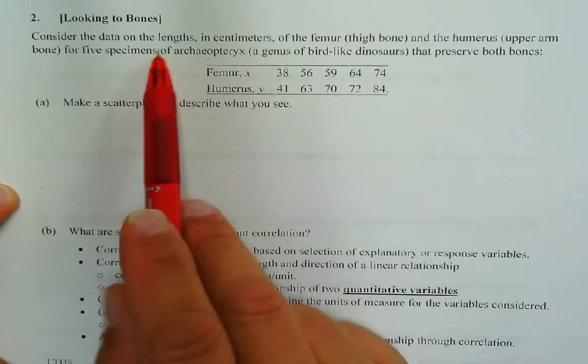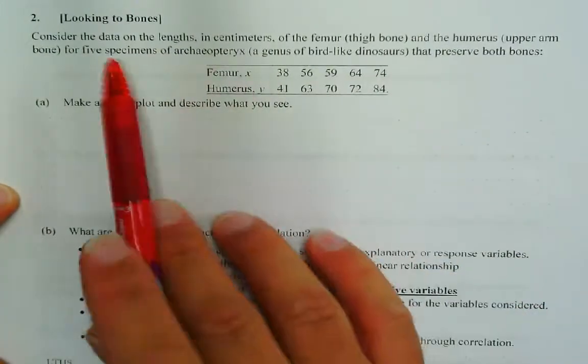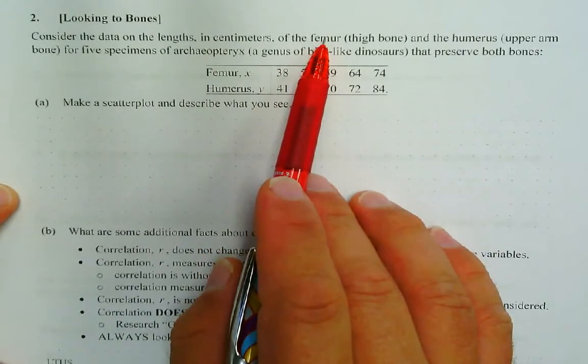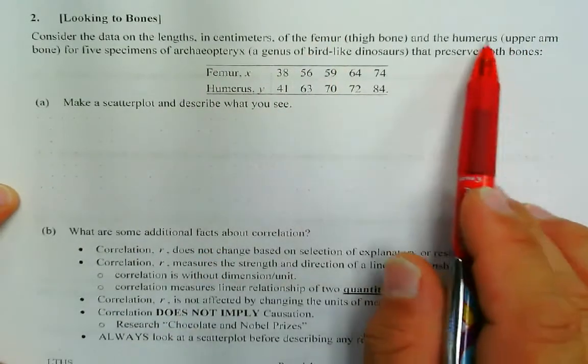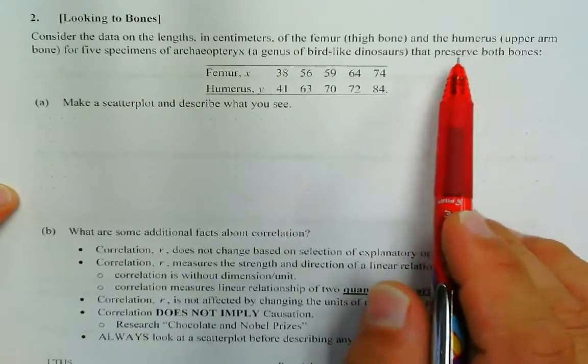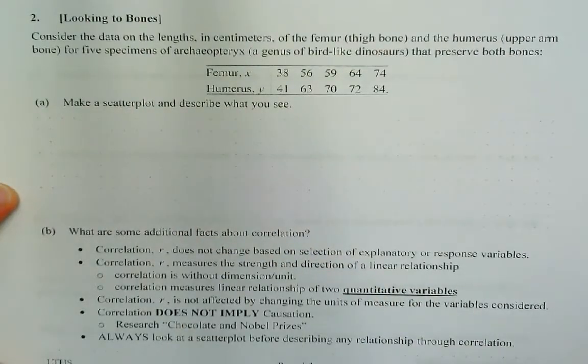So we're looking at this data of these fossils that had both this femur that many mammals have, as well as this humerus that many mammals and other species have, right? So we're going to make a scatter plot and describe what we see. So I'll give you time to make a scatter plot, unpause the video, check the information, and we'll go from there.